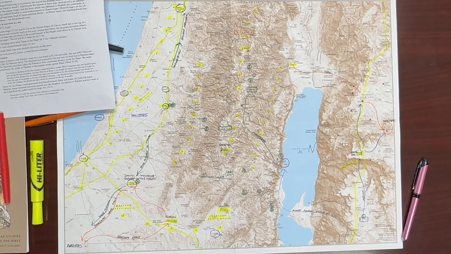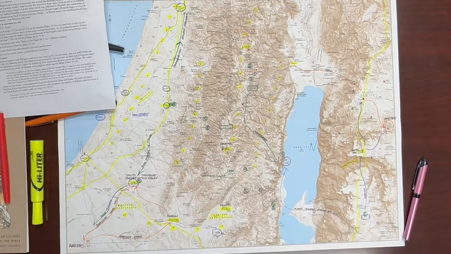Just to put it in context, we see that Gaza to Bozrah route, Gaza, Gerar, and then it will go on down this way to Tamar and on to Bozrah. Everything else would be south of this map.